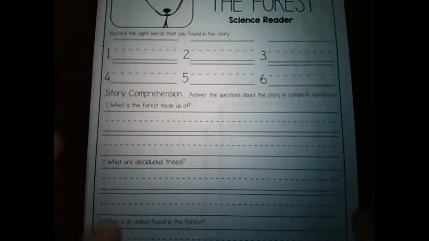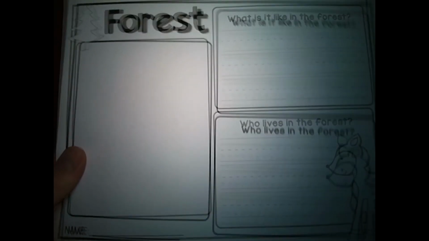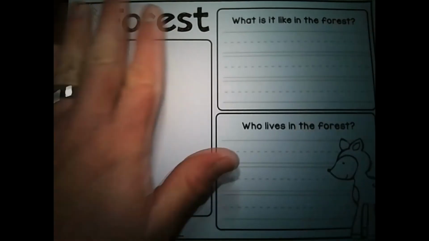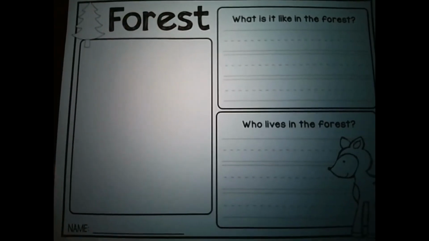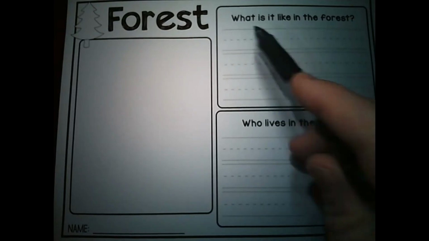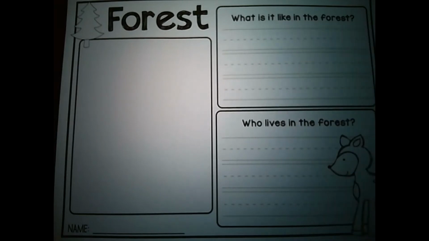And then we're going to move on to our last worksheet. And this one's a pretty easy worksheet. We're going to talk about these 2 first, and then we're going to talk about this one for last. But our last forest worksheet is going to start with, what is it like in the forest?